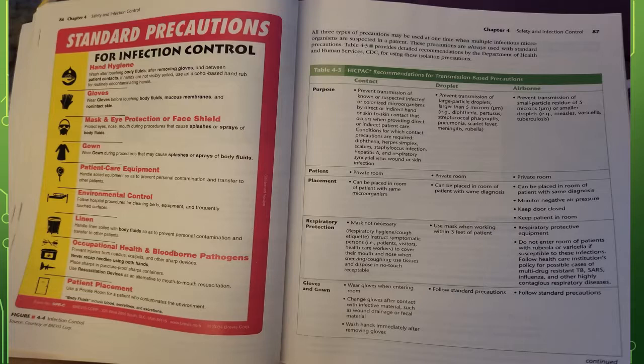Droplet precautions prevent transmission of large particle droplets larger than 5 microns, such as found in diphtheria, pertussis, streptococcal pharyngitis, or strep throat, pneumonia, scarlet fever, meningitis, or rubella. Patients should be in a private room, but can be placed in a room of patients with the same diagnosis. You should use a mask when working within 3 feet of the patient and follow standard precautions.